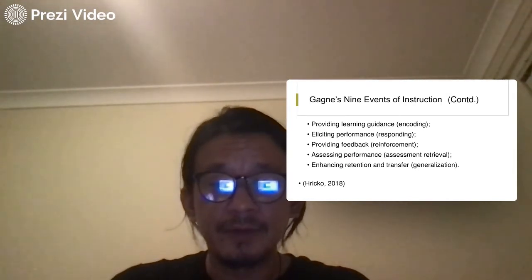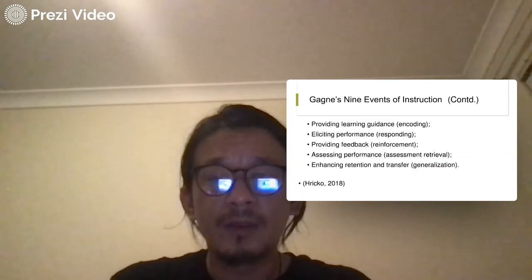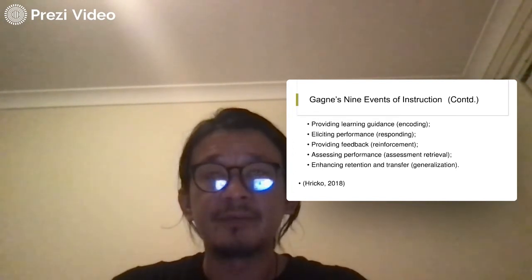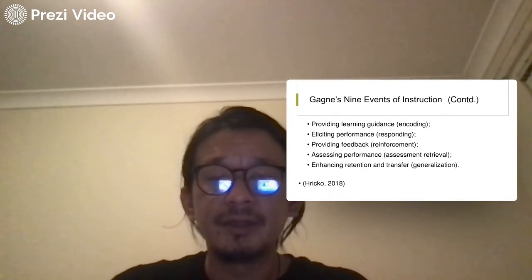Assessing performance. Here, the trainers will ensure that whatever knowledge that has been gained is assessed and established. Enhancing retention and transfer. In this stage, the trainers will implement content retention strategies like concept maps, rephrasing, summarizing, and job aids so that the participants can take back what they have learned to their respective jobs.